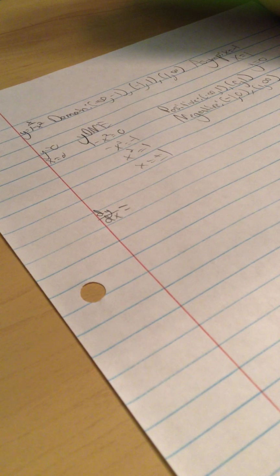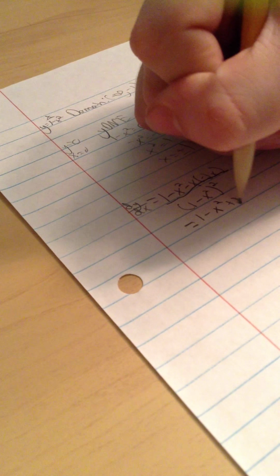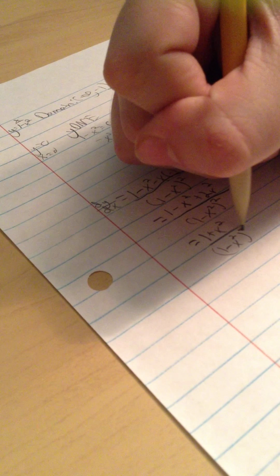That would be 1 minus x squared minus x times negative 2x all over 1 minus x squared quantity squared, which is equal to 1 minus x squared plus 2x squared all over 1 minus x squared quantity squared, which is equal to 1 plus x squared all over 1 minus x squared quantity squared.